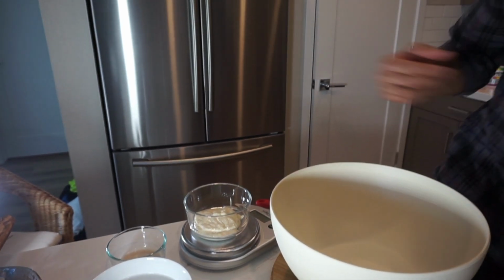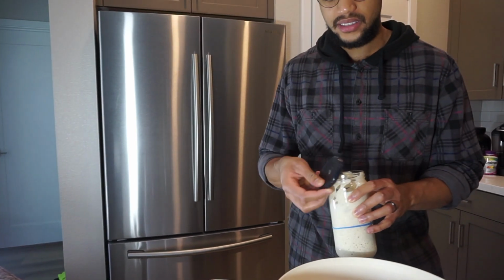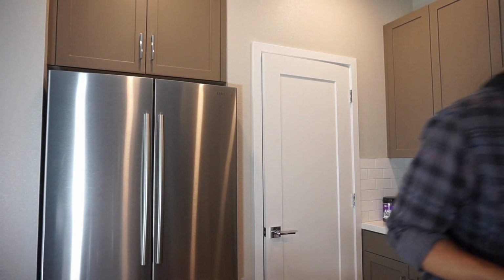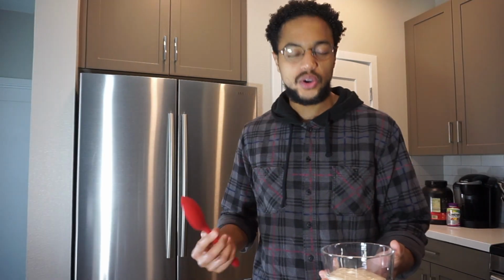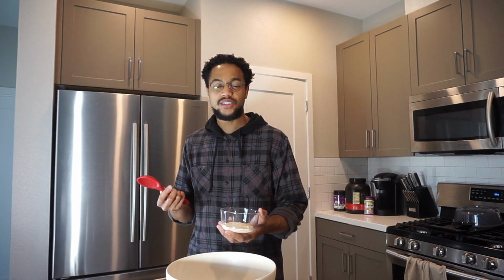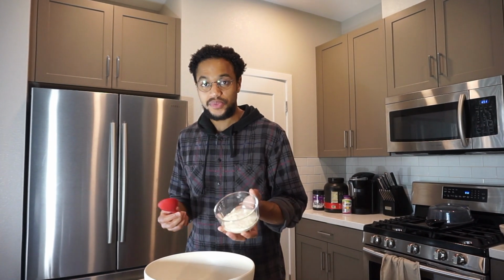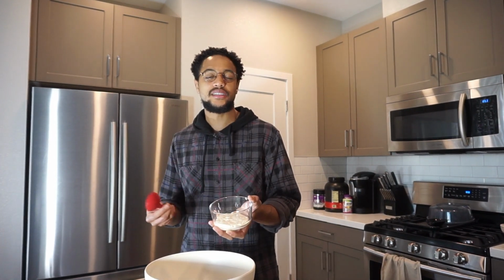So the more starter you have, the more active the dough, or the faster the dough will rise. So if you have a little bit more, you just have to watch it. So the recipe asks for 60 grams, but you can actually add up to 100 depending on how fast you want the bread to rise. So here's around 70 grams, 74 grams of the sourdough starter.